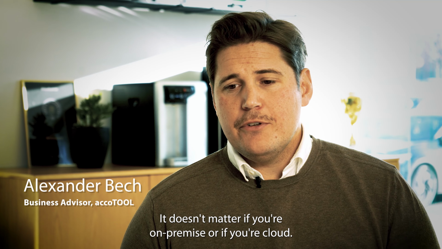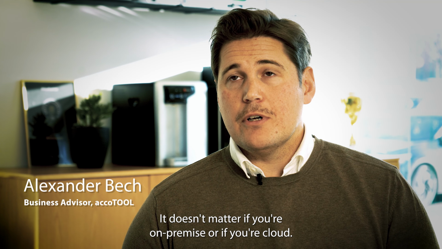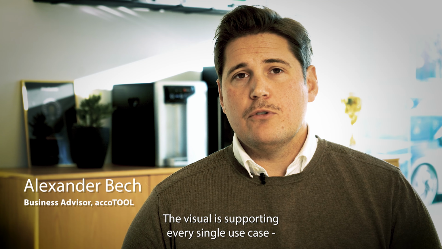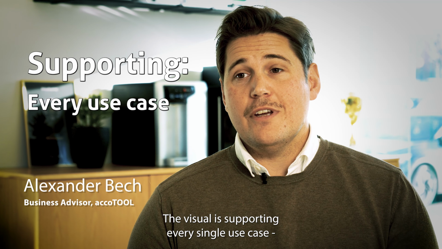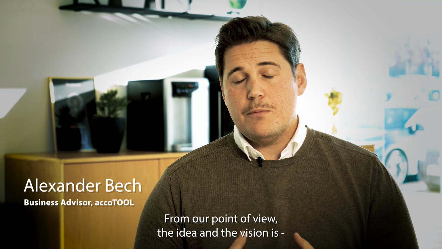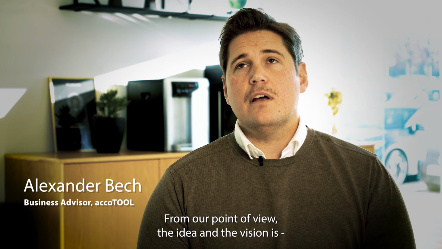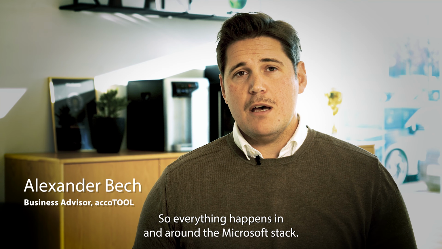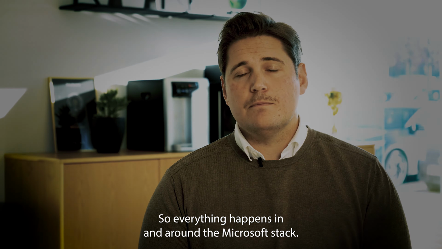It doesn't matter if you're on-premise or if you're cloud, it doesn't matter if you're in a Fabric environment already. The visual is supporting every single use case, every single source that you may want to write your data back to. From our point of view, the idea and the vision is to stay as close to Microsoft as possible, so everything happens in and around the Microsoft stack.